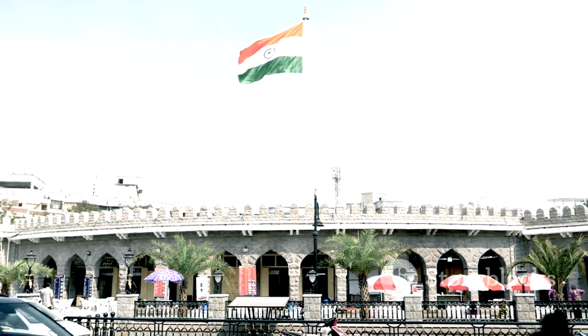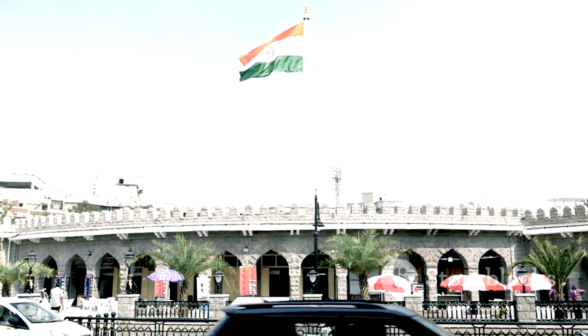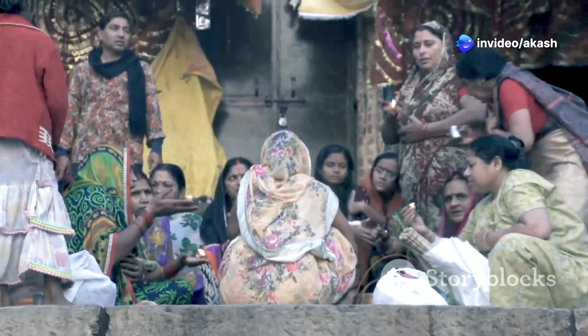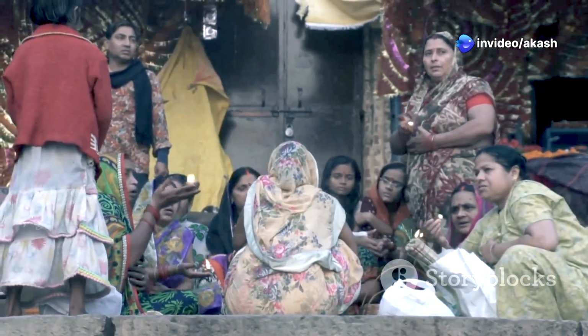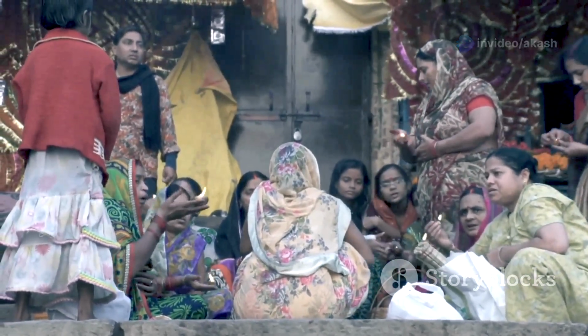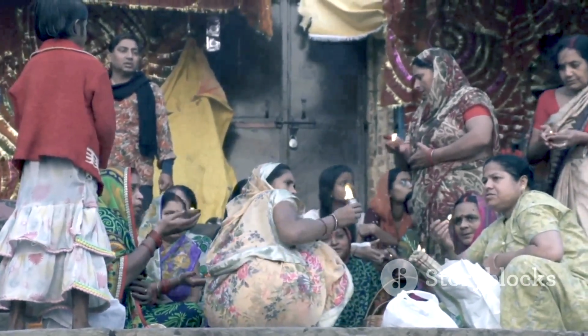The history of the UCC goes back to British India. The colonial regimes had imposed distinct personal laws on different religious communities. The Hindu laws were codified under the British Raj, whereas the Muslim personal laws remained Sharia-based.